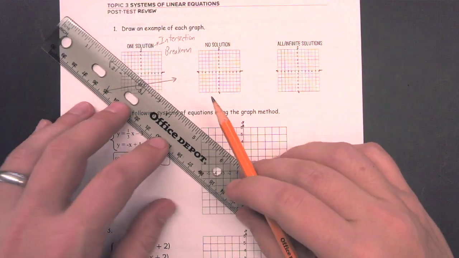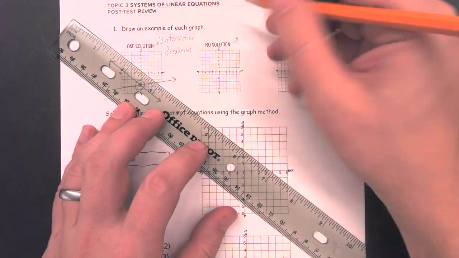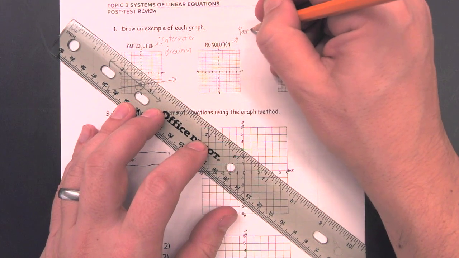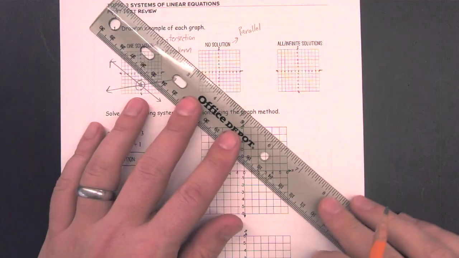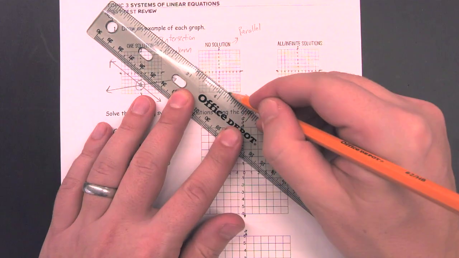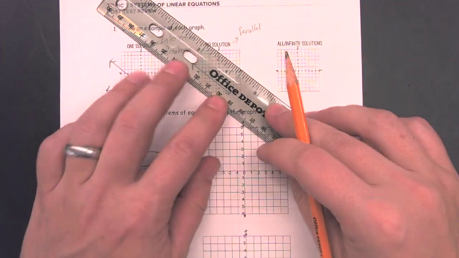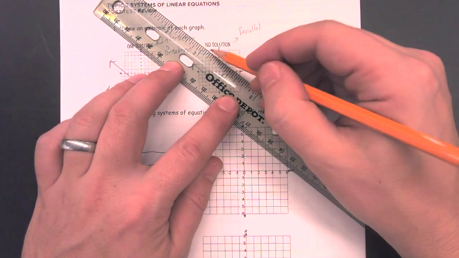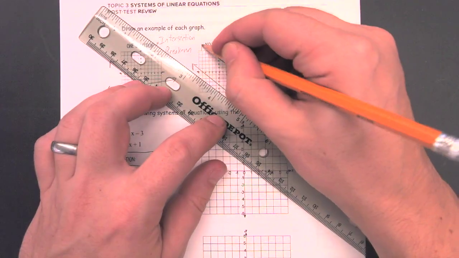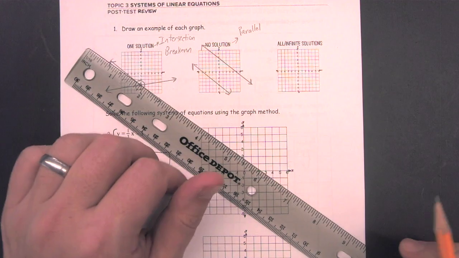An example of no solution, so this is where they do not cross, so they are parallel. So I'm going to draw two lines that are parallel. You could draw them any way that you like. I'm just going to go ahead and draw them slanted this way, some negative slopes, but making sure that they are parallel.